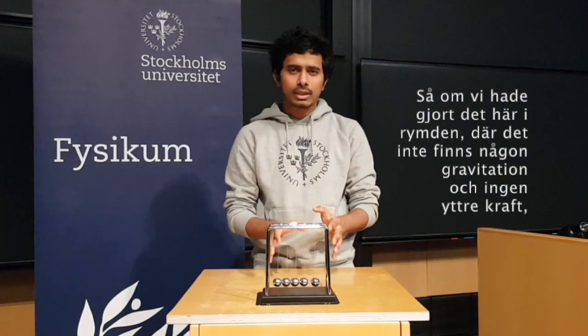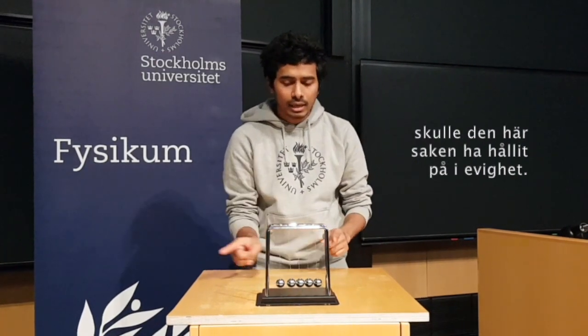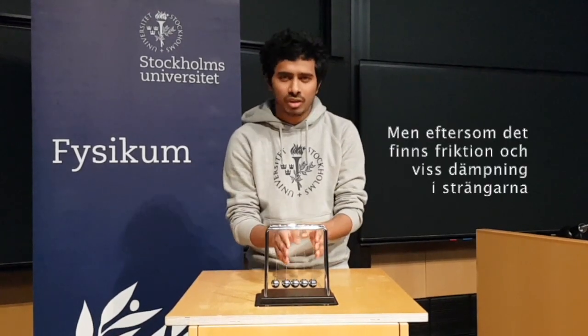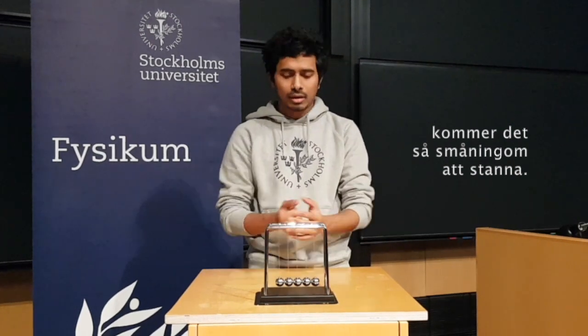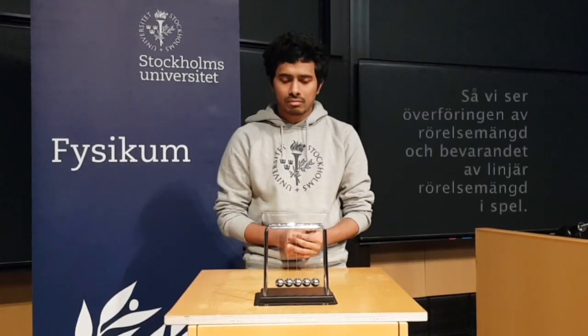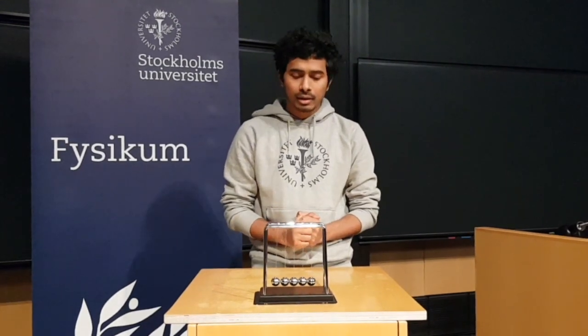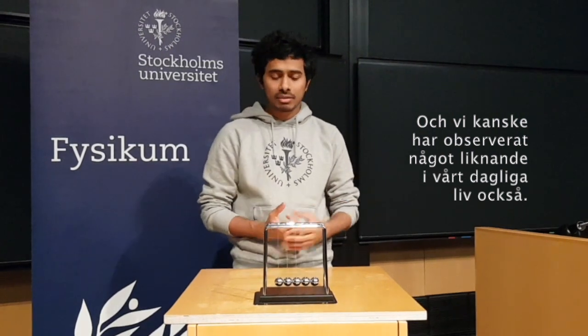Had we been doing this in space, where there is no gravity and no external force, this would have kept on going for eternity. But because there is friction and some damping in the strings, it will eventually come to a halt. So we see the transfer of momentum and the conservation of linear momentum at play, and we might have observed something similar in our day-to-day life as well.